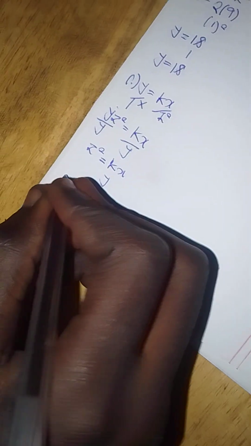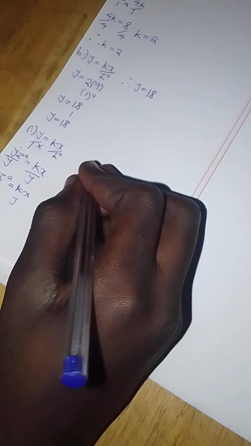We are to find z. We cross multiply so that we can make z the subject of the formula. So yz squared equals kx. To make z the subject, we divide by y on both sides. So z squared equals kx over y.